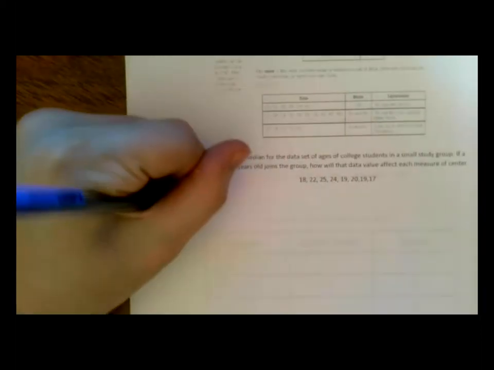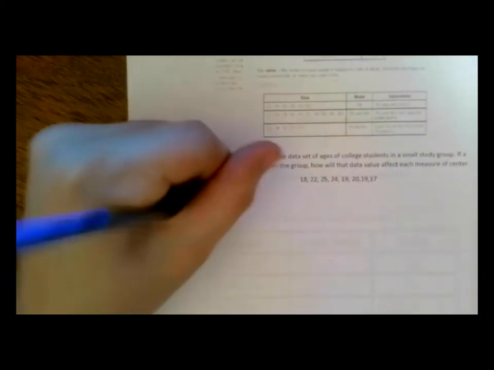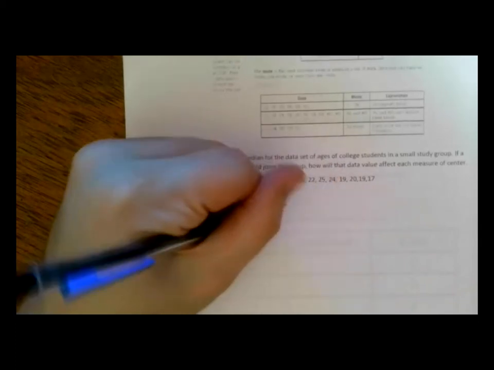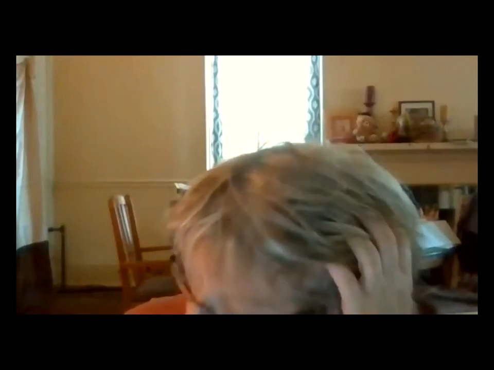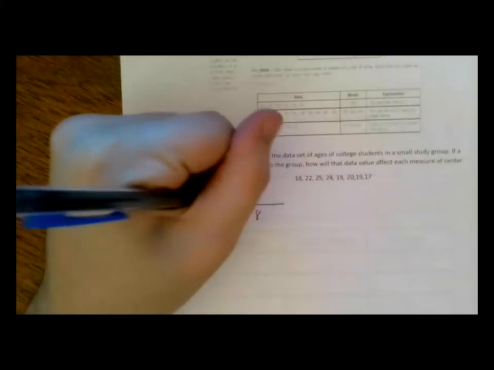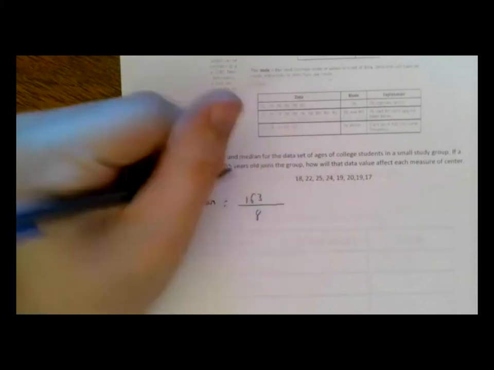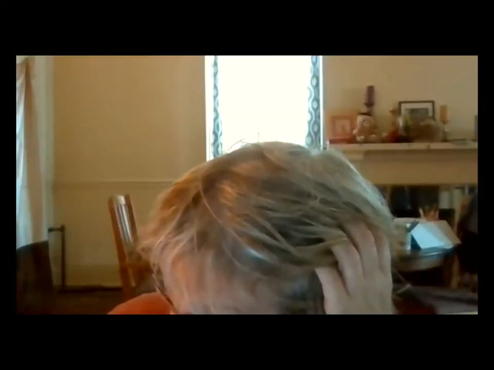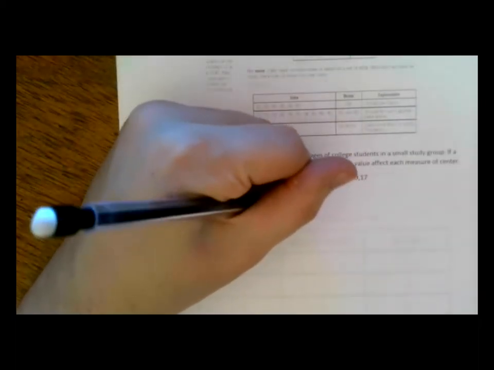So I'm going to find the mean. That's equal to, I know it's going to be divided by 8, so we just sum all those up. We get 18 plus 22 plus 25 and so on. 164. I'm getting 163. Either way, it's going to be pretty close, so it shouldn't matter in the long run. And divide by 8. So I'm getting about 20.4 for our mean there. So that's the average age of someone in this group.